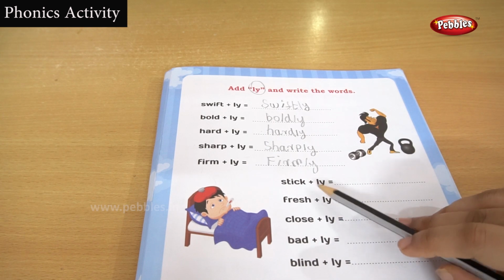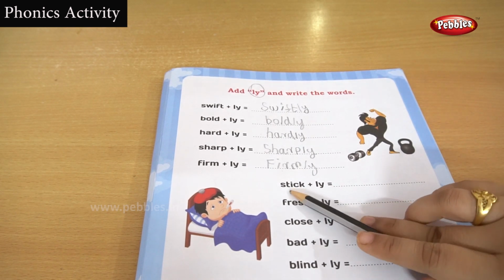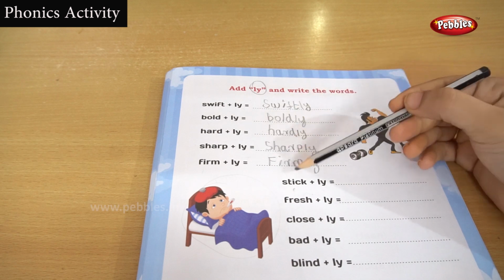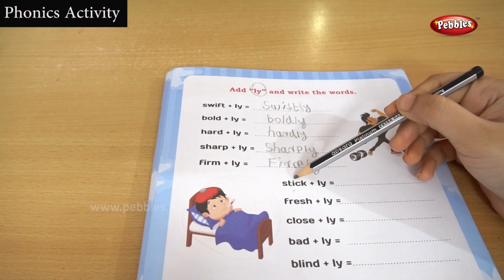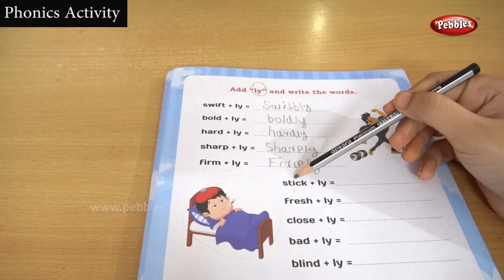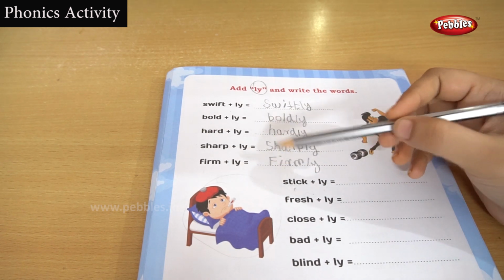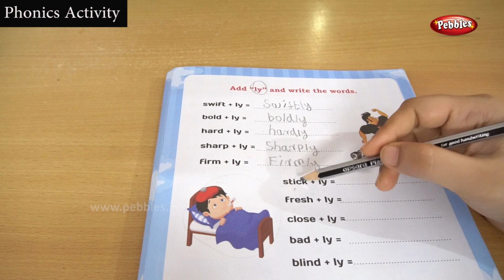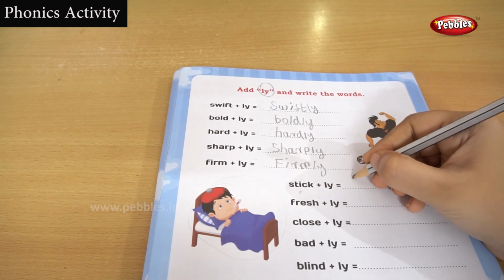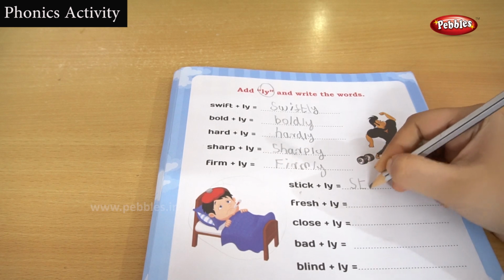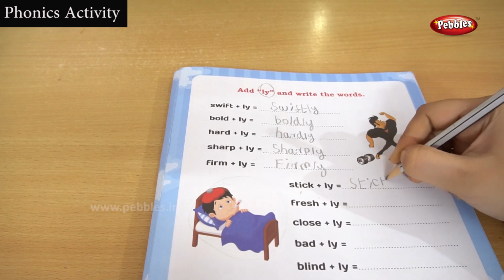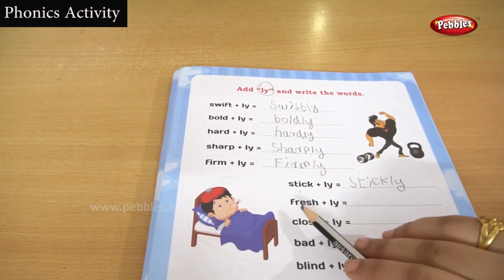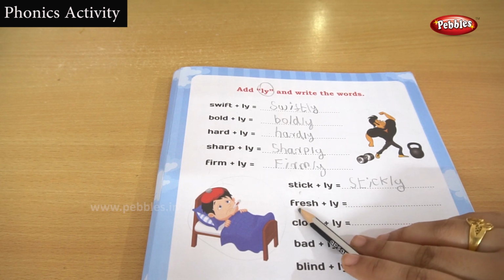Okay, next this is B O L D, bold. This is ly, lie. If we combine, then will become boldly, boldly, boldly. Okay, this is hard, H A R D, hard, and this is ly. Okay, this is a hard ly. If you add ly to the hard, then it will become hardly, hardly, H A R D L Y, hardly.